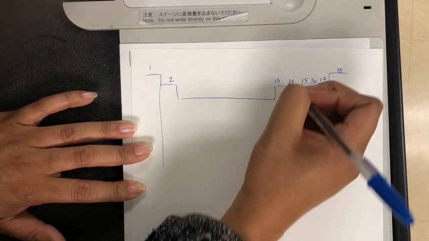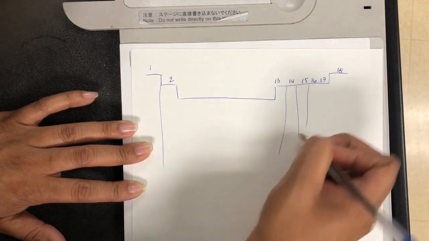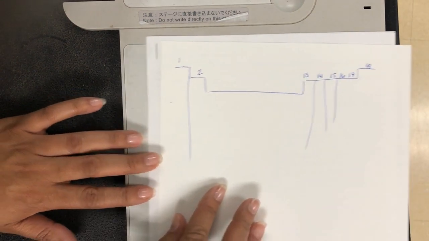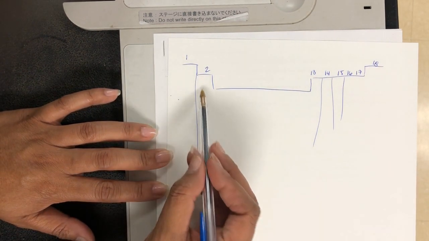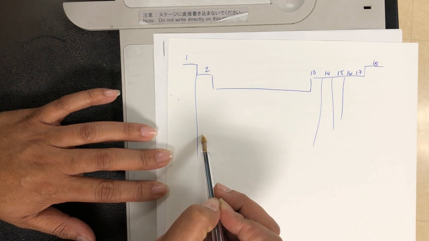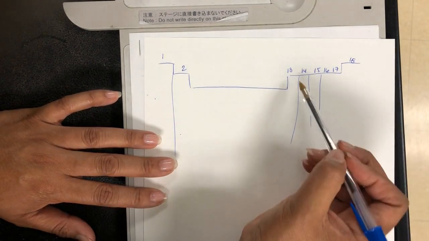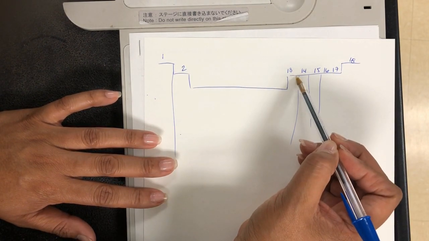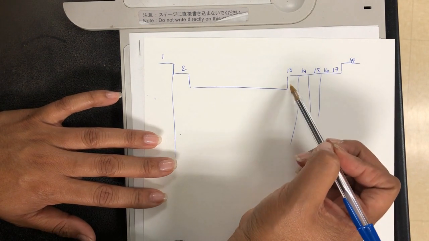Everything in group 1 has how many valence electrons? It had 1 valence electron. Everything in group 2 had 2 valence electrons. Everything in group 13 has 3 valence electrons.